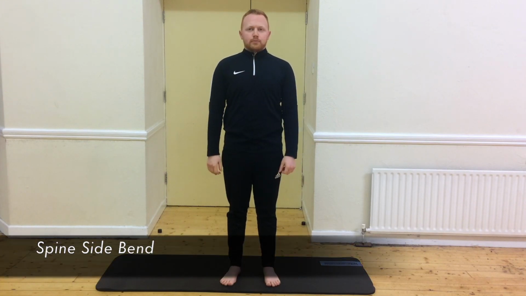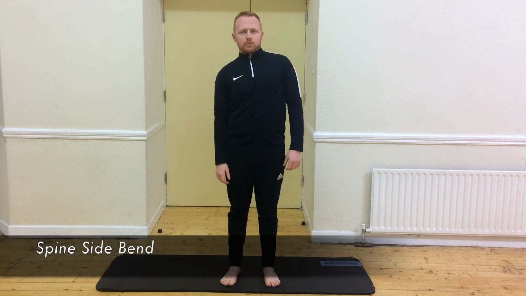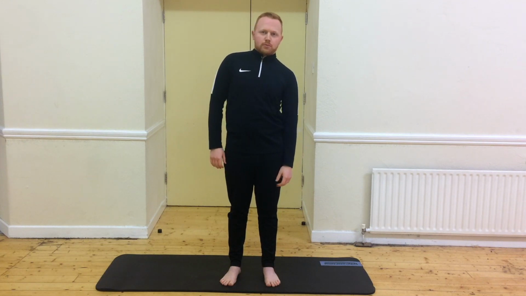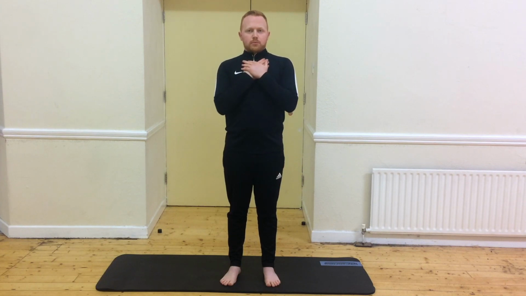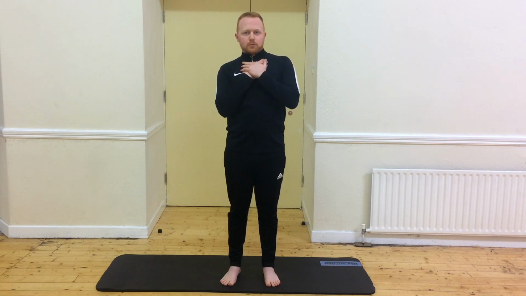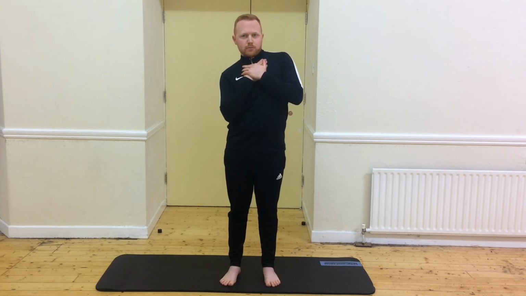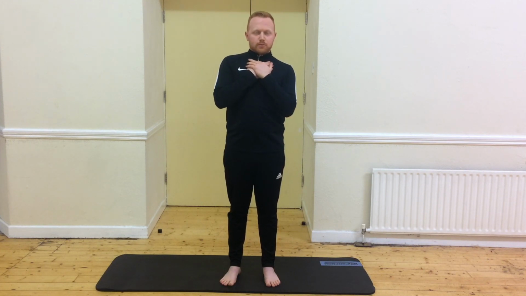So the spine side bend. Here we're looking to bend the spine from the middle of the spine, okay? So just above our belly button, we're looking to bend from there. We don't want the bend to come from our lower spine or upper spine, okay? So just a nice smooth movement, okay? As if there's a pane of glass either side and you're trying to side bend your spine within that pane of glass, okay?